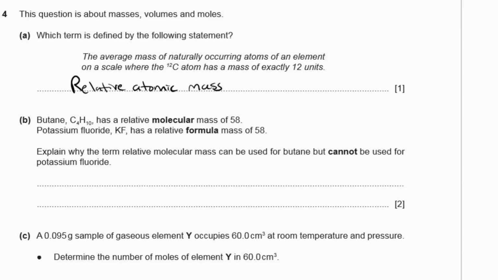Okay, it's looking for the relative atomic mass, not formula mass or molecular mass, because it's talking about one atom of carbon. Okay. B. Butane, C4H10, has a relative molecular mass of 58. Potassium fluoride, KF, has a relative formula mass of 58. Explain why the term relative molecular mass can be used for butane but cannot be used for potassium fluoride.